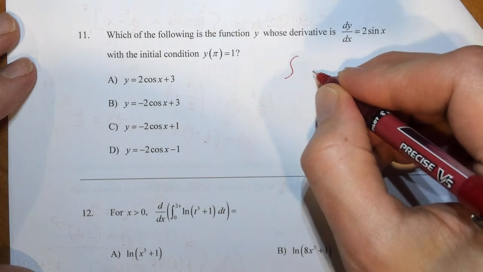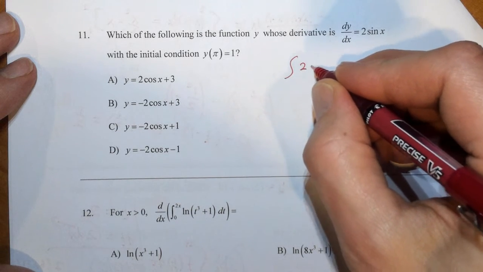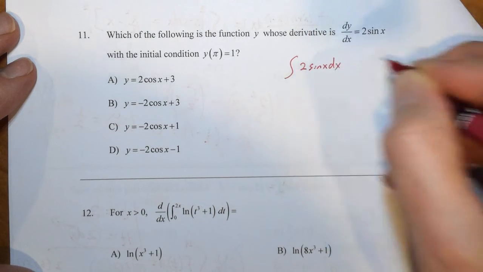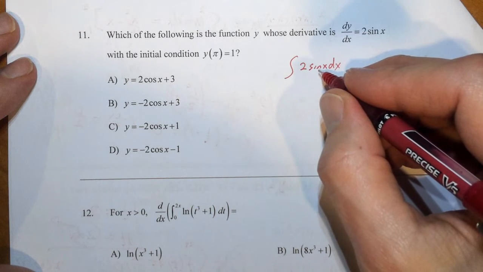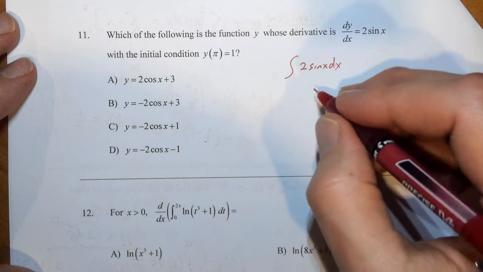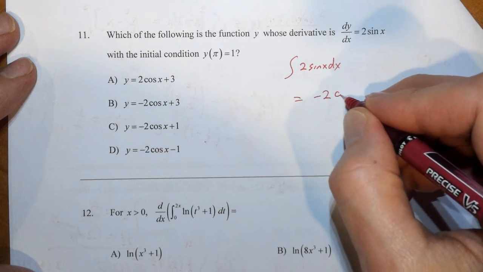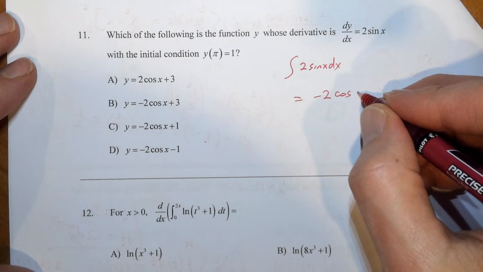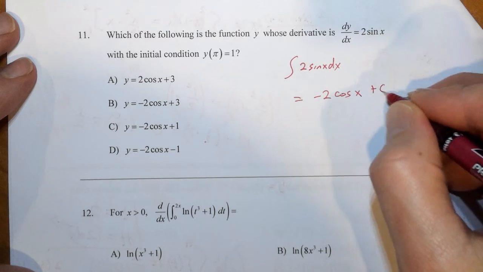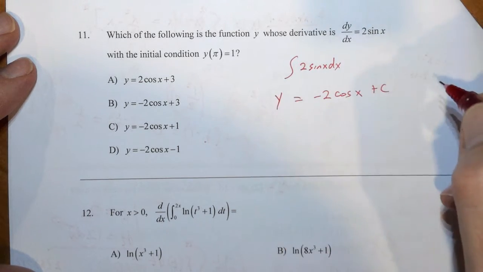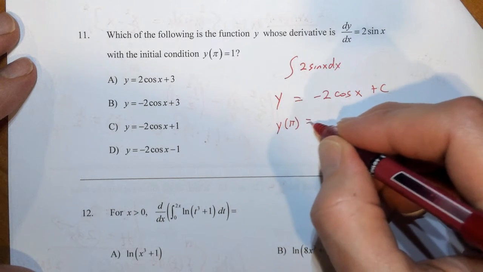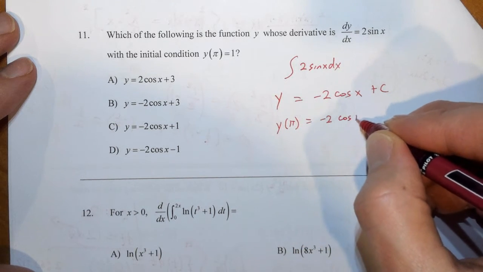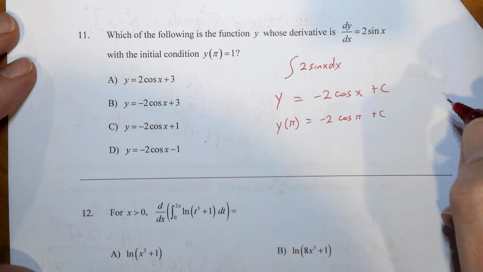But first we got to take the antiderivative of 2 sine x dx. All right, and the antiderivative of sine we know is negative cosine. So this becomes negative 2 cosine x plus c. This is our y. Now if we plug in pi, we get 1. So y of pi is equal to negative 2 times the cosine of pi plus c.